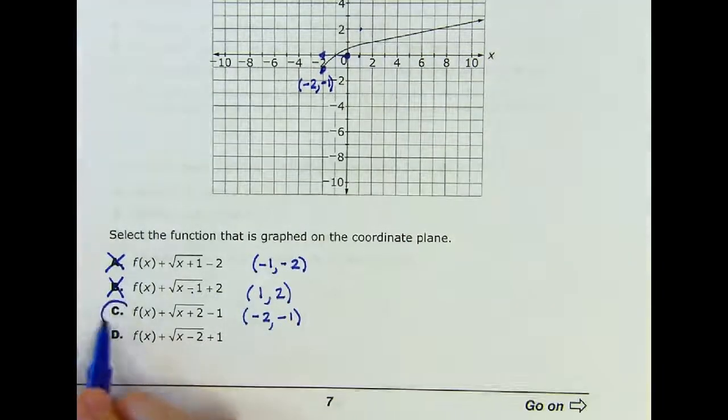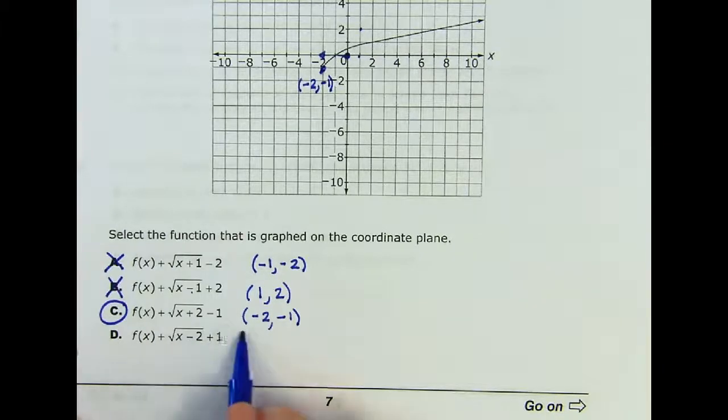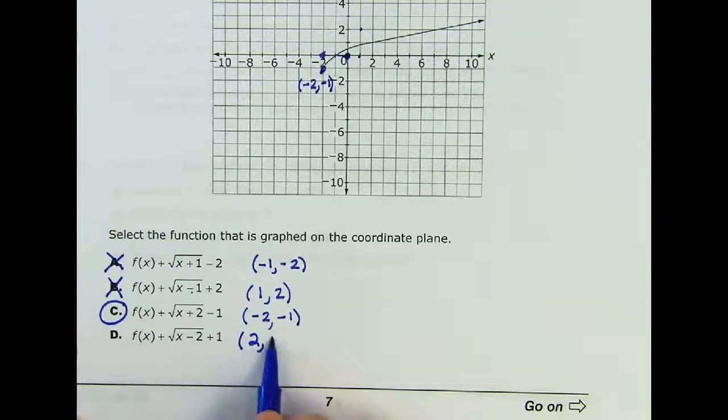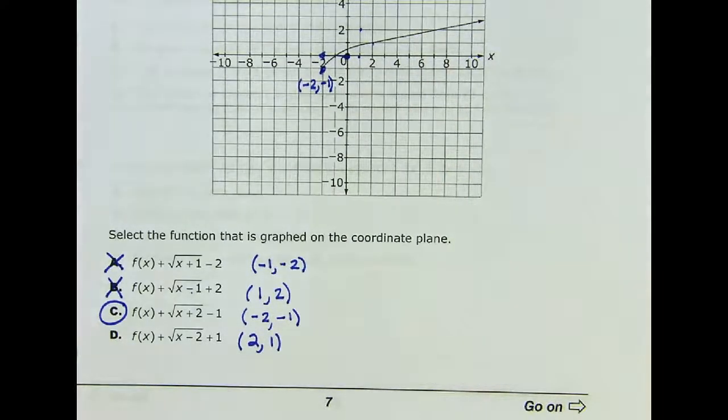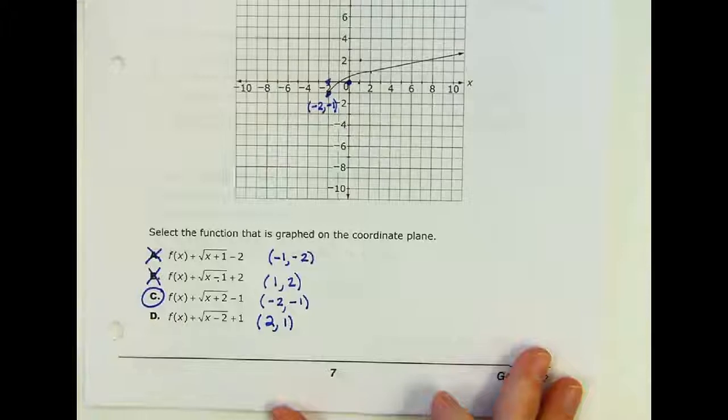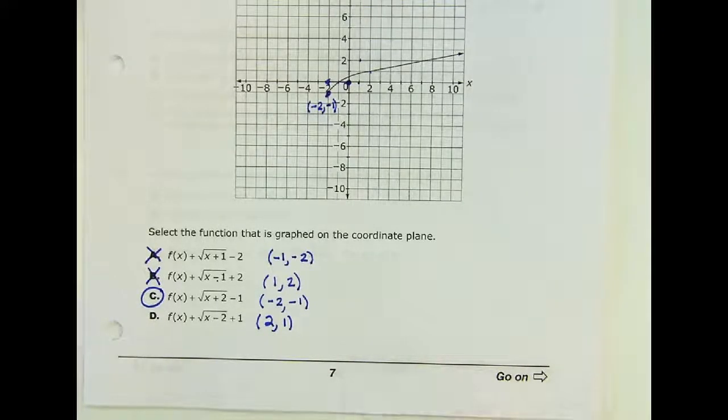It looks like C would be the answer because this one would take it forward 2, up 1, which would be right there. So this one, remember, you do not need a calculator to do this. It's your knowledge of transformations.